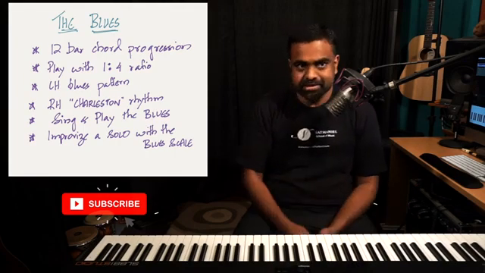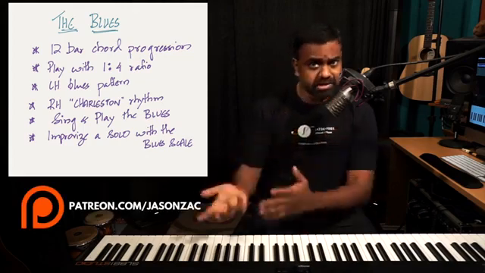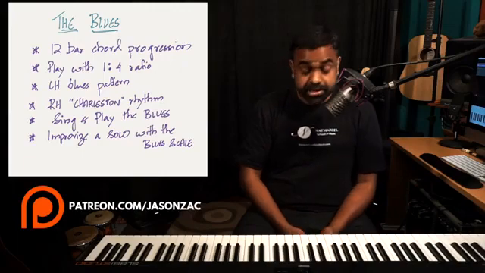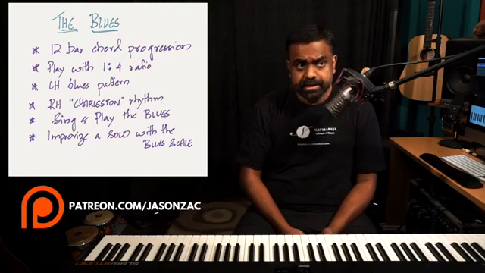We can't leave out the right hand. The right hand is going to do an iconic rhythm called the Charleston rhythm, which I'm going to teach you in detail. And then we are going to put them together. We are going to get things done with our voice, with singing, which is very important if you're playing any music, to be a better piano player. Because if you can accompany yourself, you can accompany pretty much anyone, right?